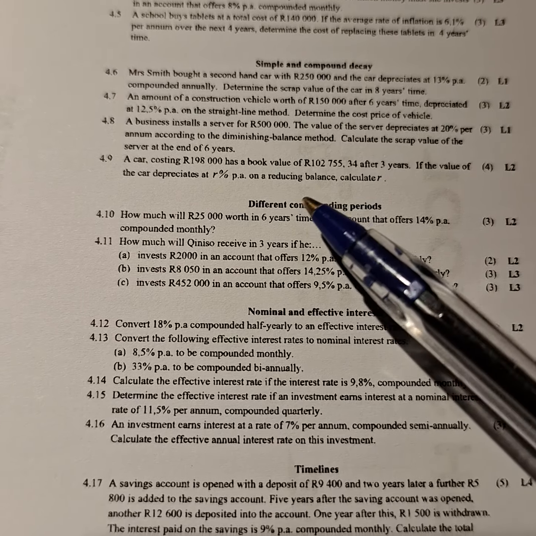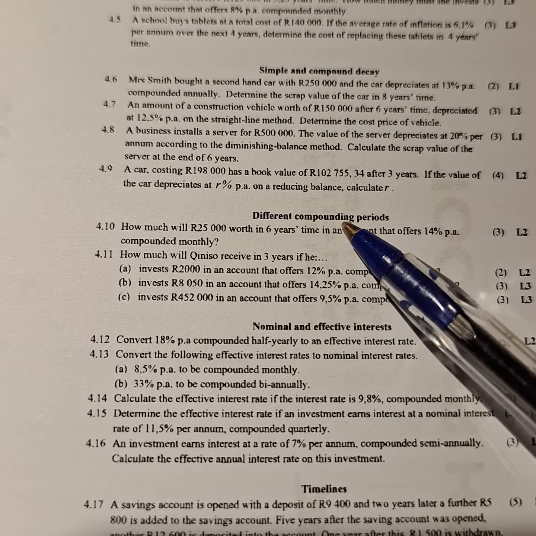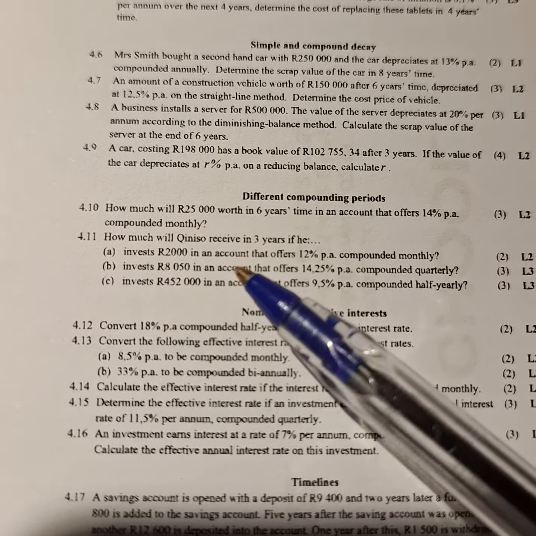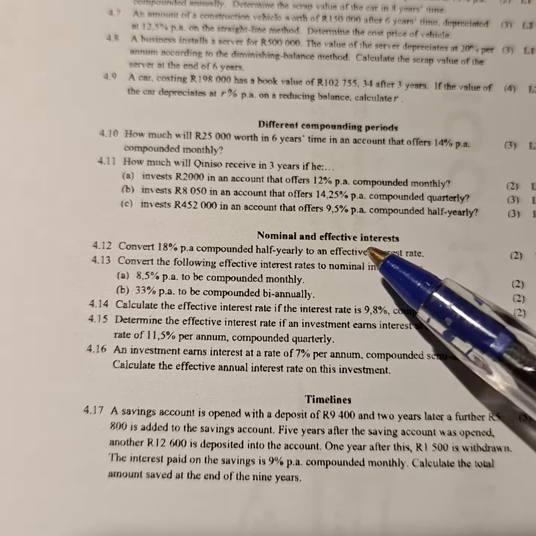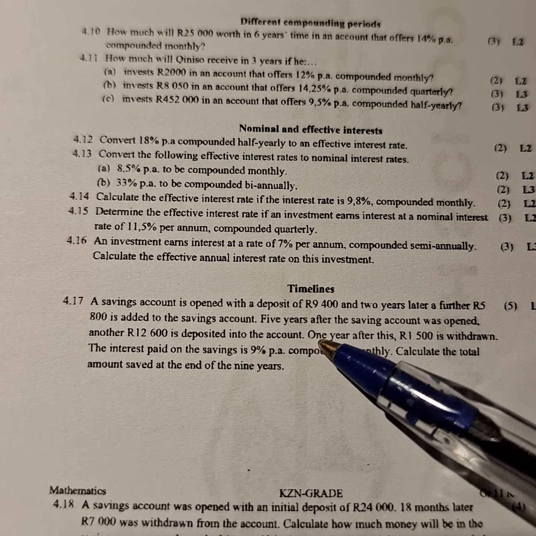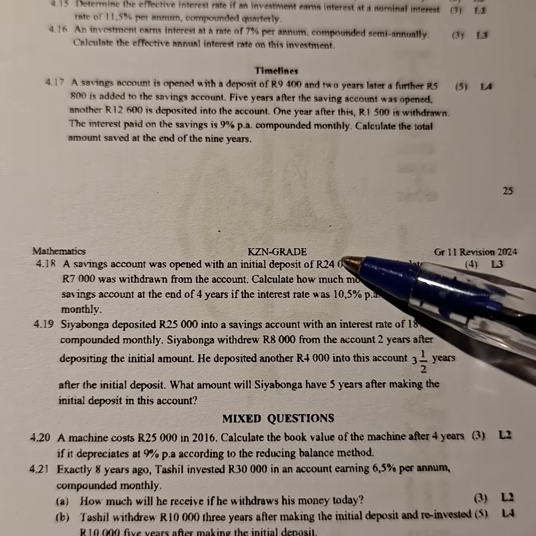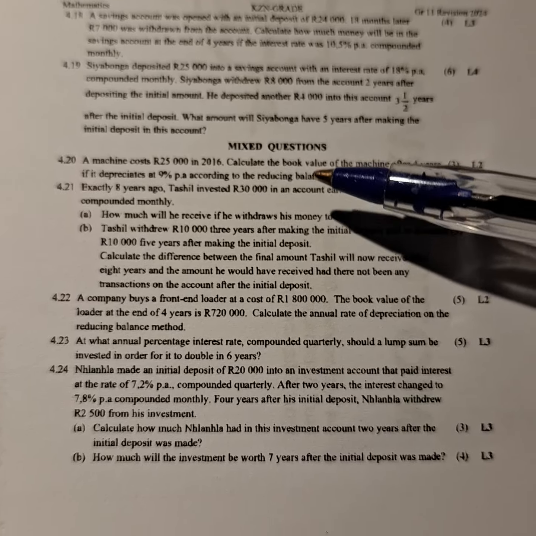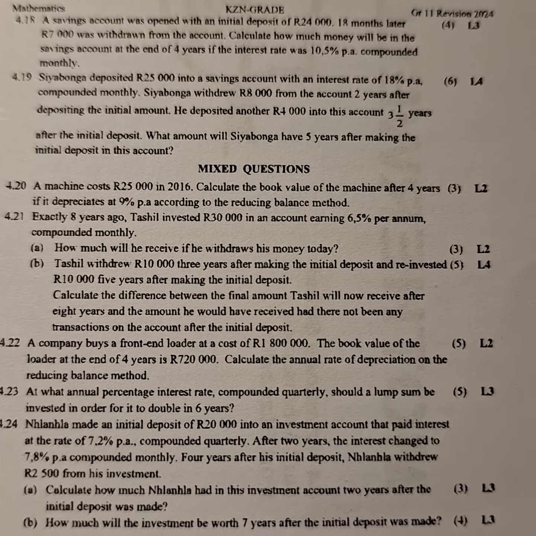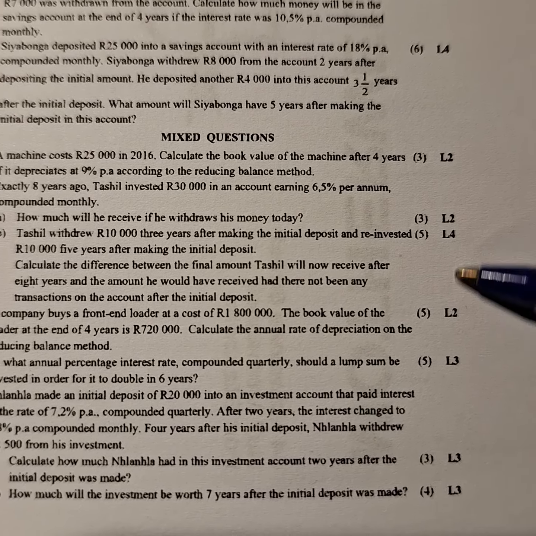Okay, these are different compounding periods. The questions: nominal and effective interest rates, timeline type questions, and then of course more timeline, and then lastly mixed questions in the document. So there's a variety of questions, which is nice.